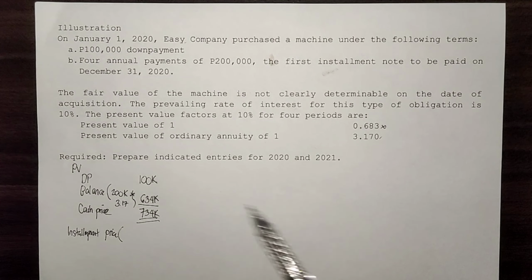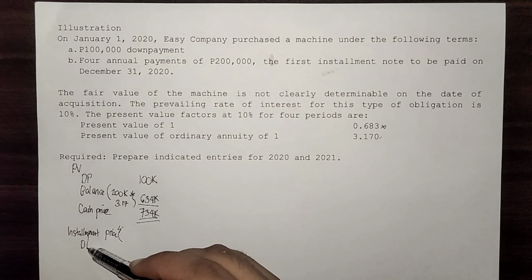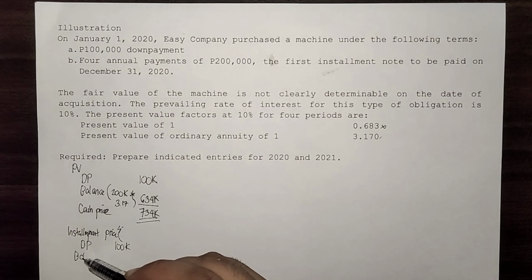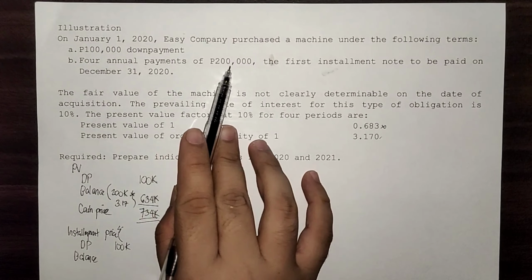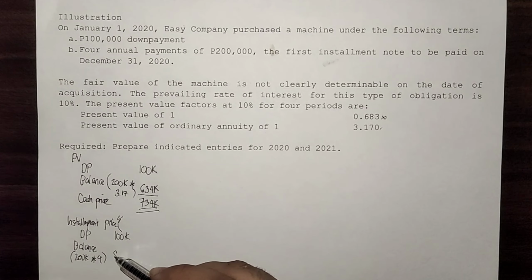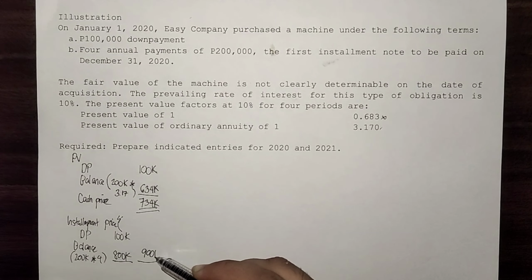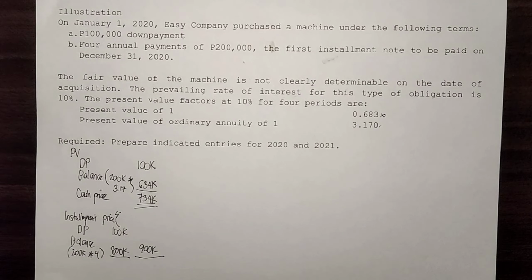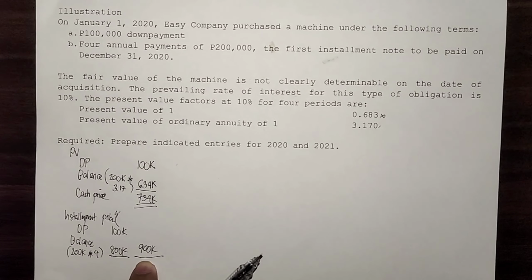Lahat ng future payments. So nangyari, nag-down payment siya ng 100,000 and yung balance daw in 4 annual payments. So 200,000 times 4. That is 800,000. Therefore, the total installment price is 900,000. Kapag binili natin ng installment itong machinery na ito, ang installment price niya 900,000.